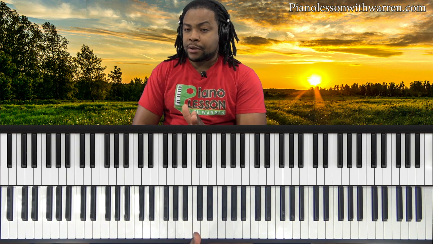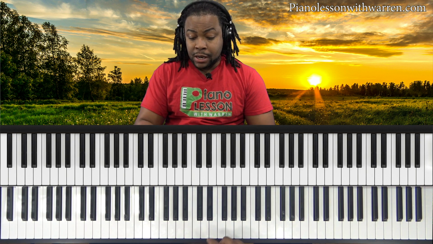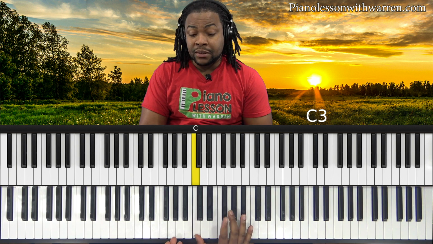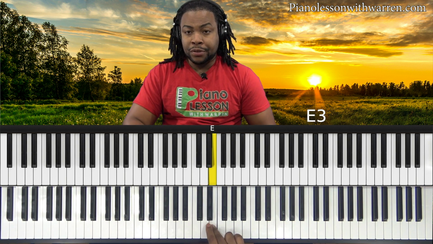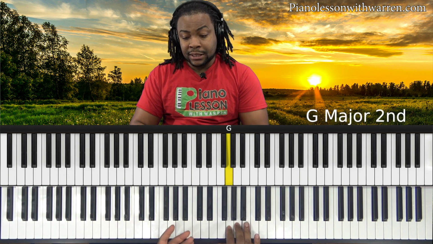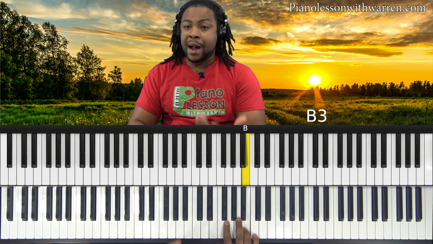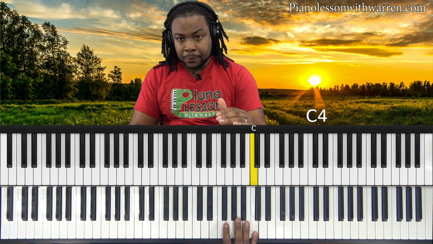Now we have to take a look at the number system. In the key of C, or in any major key, the first degree of the scale is the 1. The second degree, the 2. Third degree, the 3, 4, 5, 6, 7, and we're back to the 1. This is how the order of the scale is laid out.